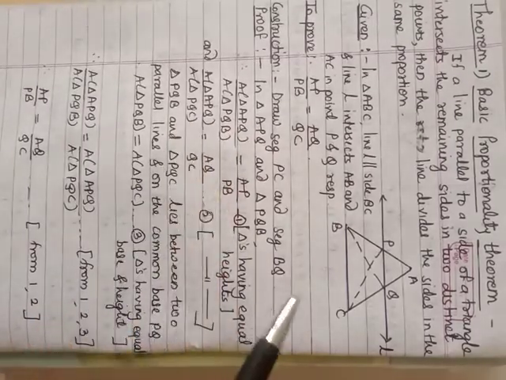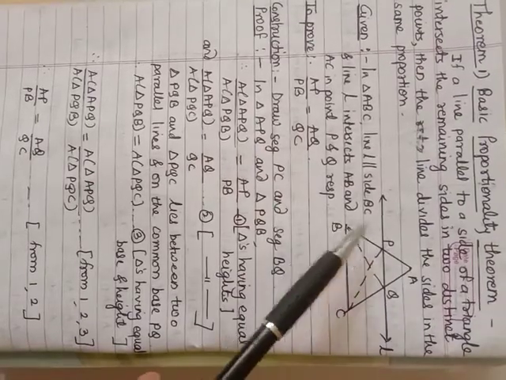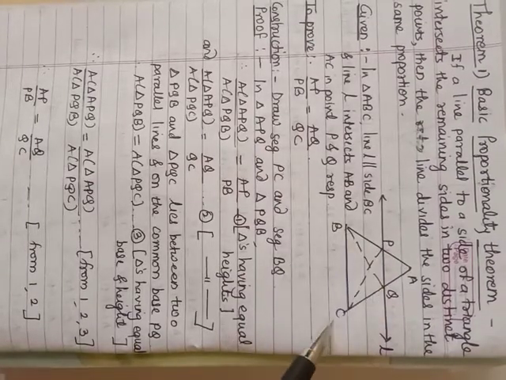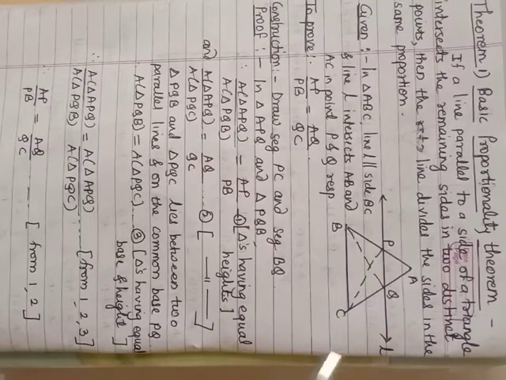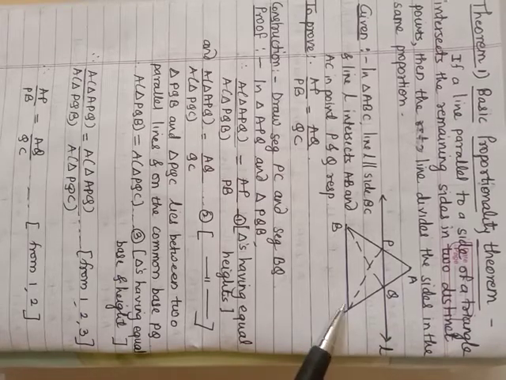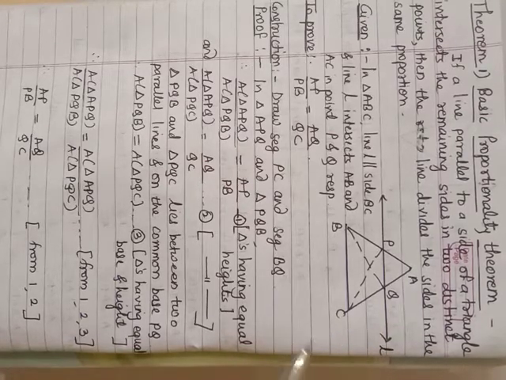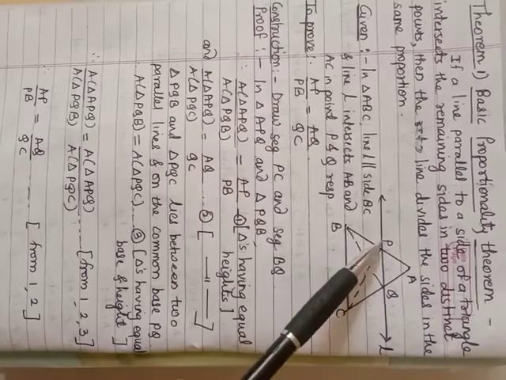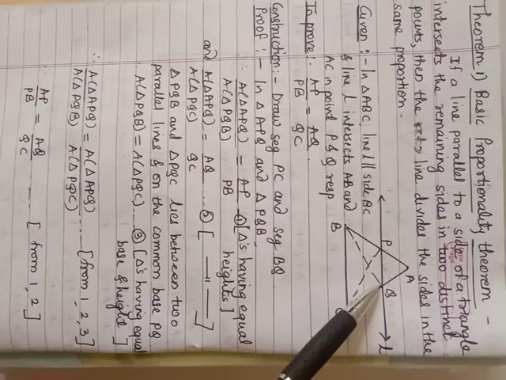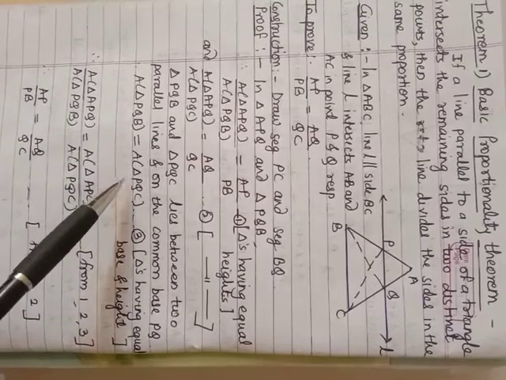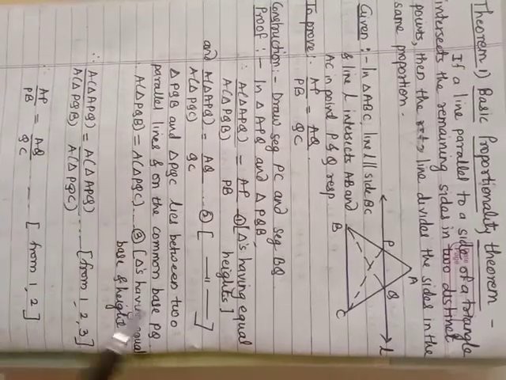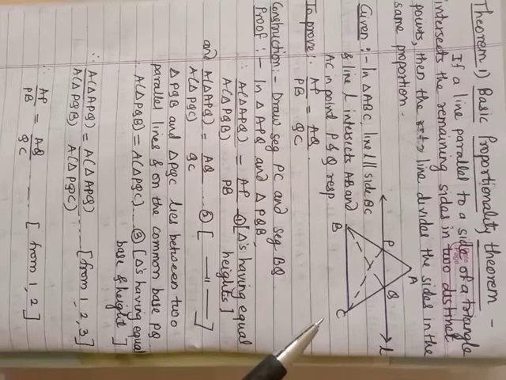So we consider these two triangles, PQB and PQC. Now these two triangles BPQ and CPQ lie between these two parallel lines. And we know that if two triangles lie between two parallel lines, then the heights are equal. And these two triangles have a common base, this PQ. So we say the area of triangle PQB and the area of triangle PQC, these two areas are equal, because the triangles have equal base and height.